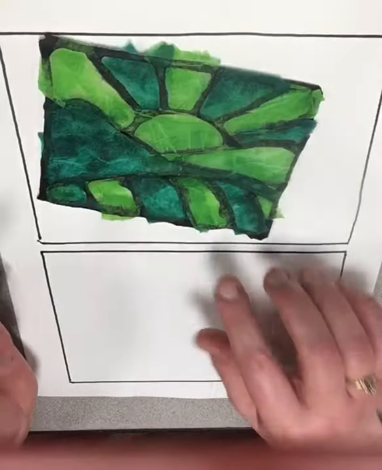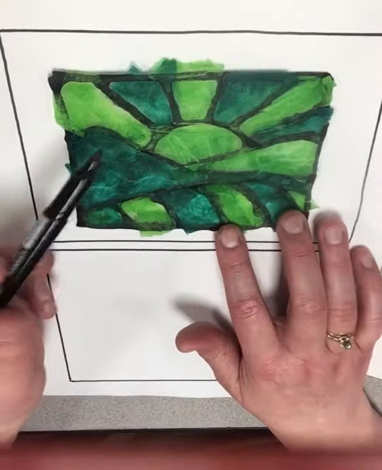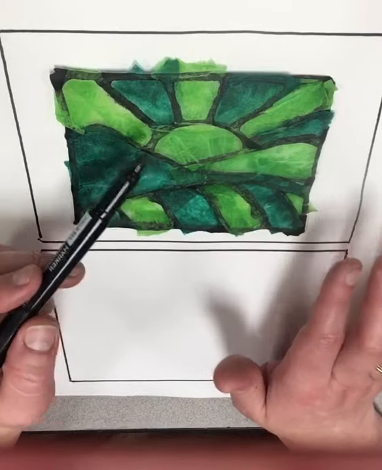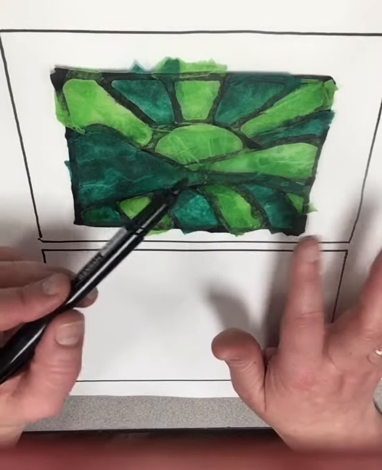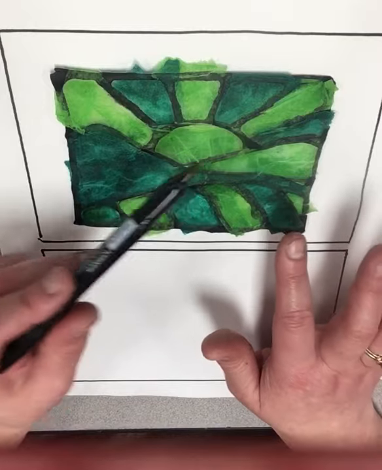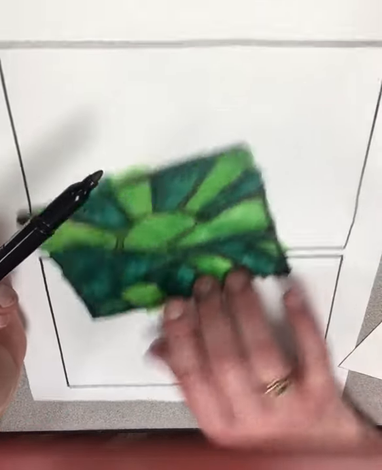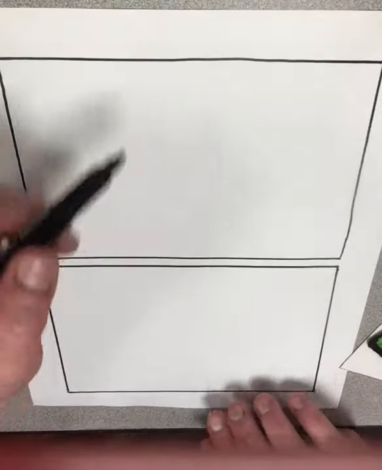This one's sort of a monochromatic sunset. If I had more colors when I made it, which you guys will, I could make it with the sun with all kinds of different colors. So just kind of think about what you want.